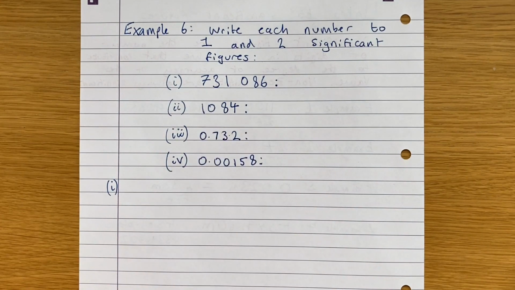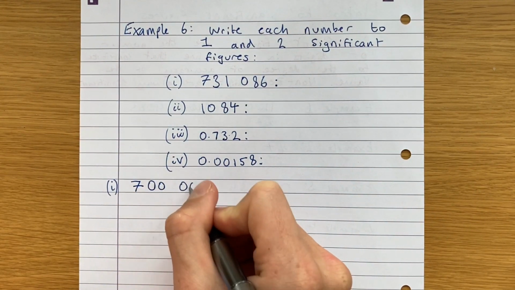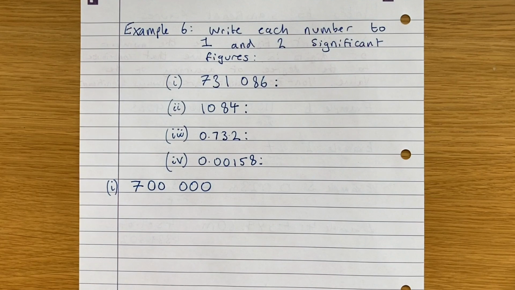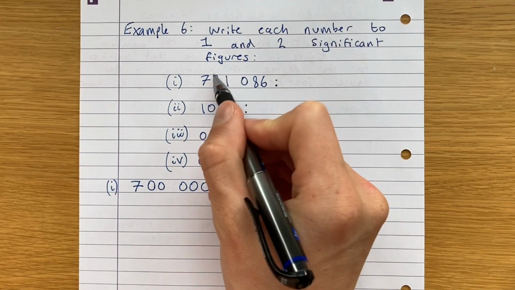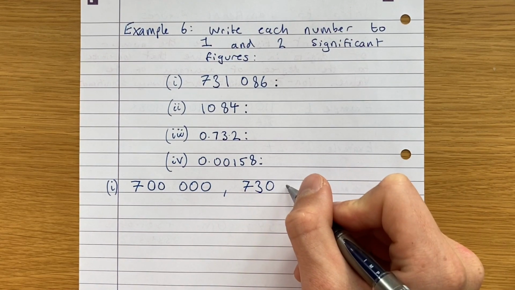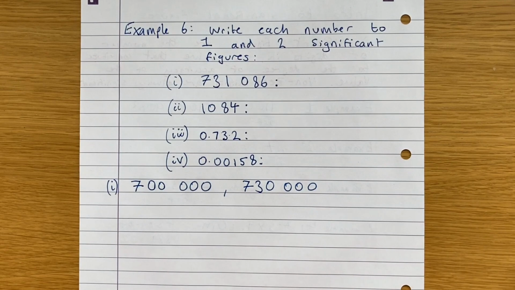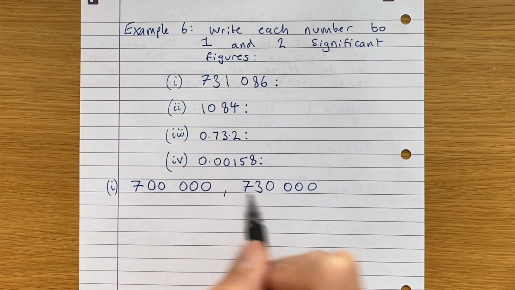And given that this number doesn't start with a 0, the first digit of our number must be the significant digit. So in other words, we're rounding this number to the nearest 100,000, which would be 700,000. And if we were doing this to two significant figures, then it would be to the nearest 10,000. So that's one significant figure, and that's to two significant figures. I'm sure you can start to see the pattern here.